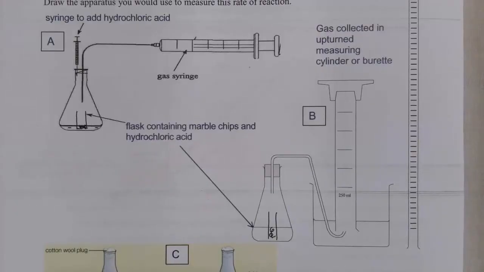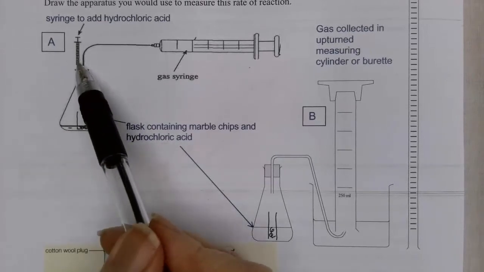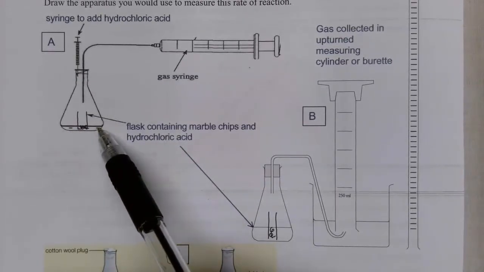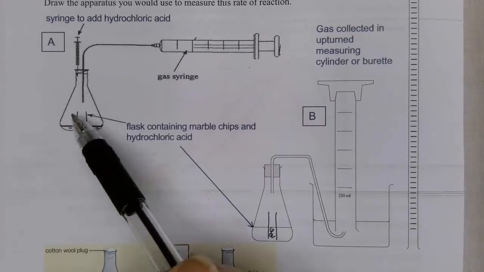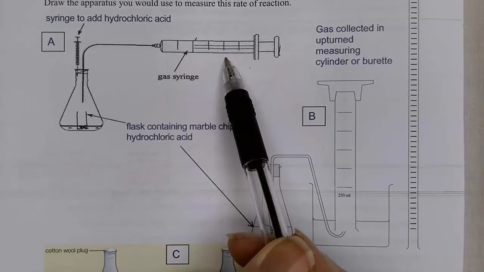For this type of measurement you could look at the volume of gas being collected. We can either have this set up where we have a syringe to add our hydrochloric acid, or a flask containing the marble chips and the hydrochloric acid sitting underneath them. This is then connected up to a gas syringe which will measure the volume of gas produced.